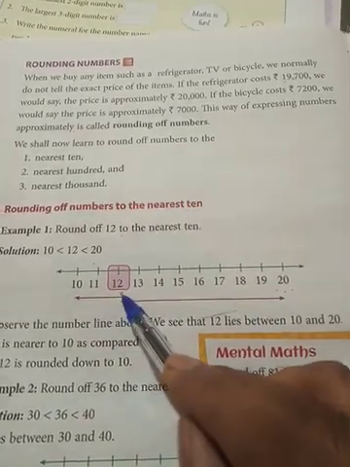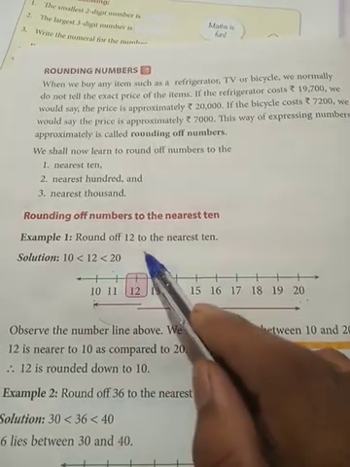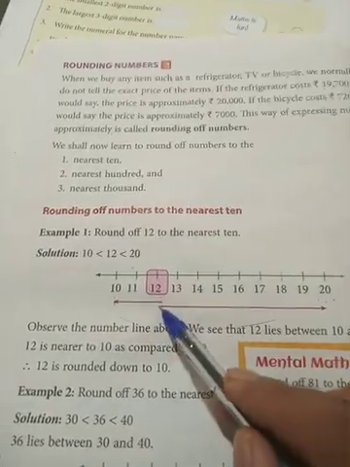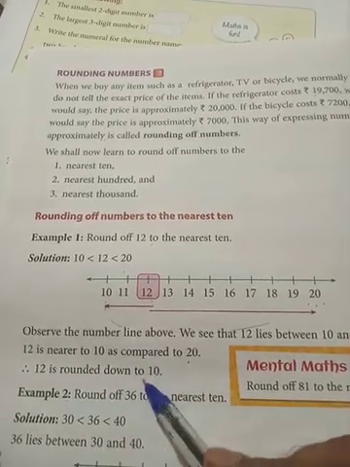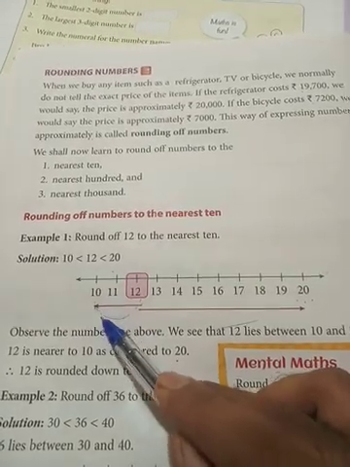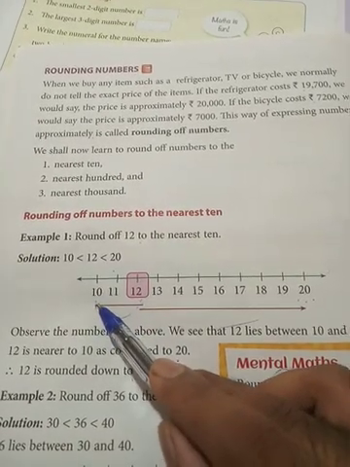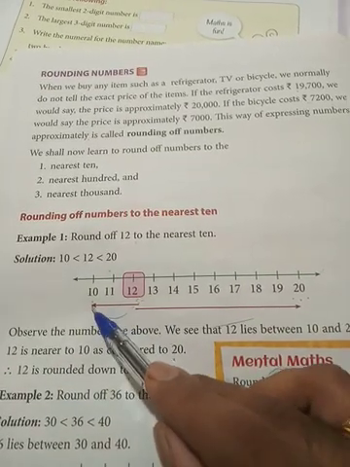We will round 12 to where? To 10. Okay, so when we round 12 to the nearest 10, what is our answer? 12 is nearer to 10 as compared to 20. So we will say that 12 is rounded down. It is going down, isn't it? So 12 is rounded down to 10.